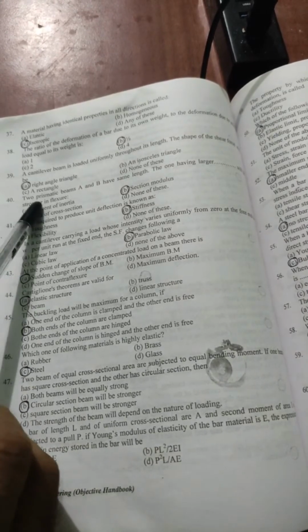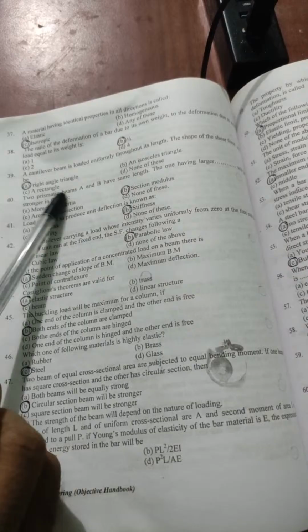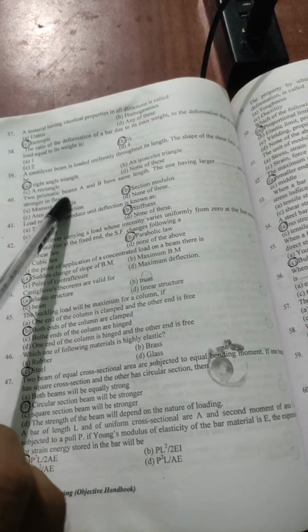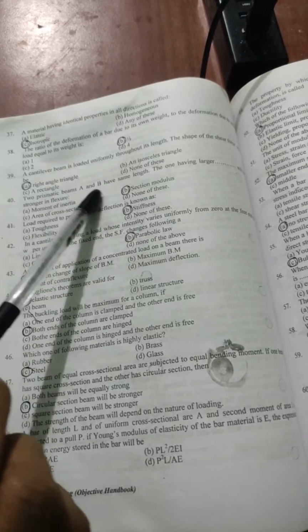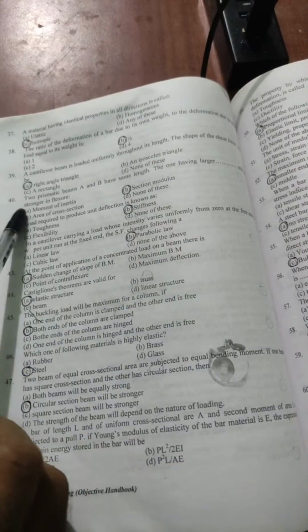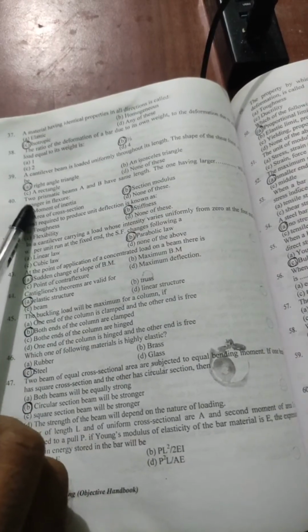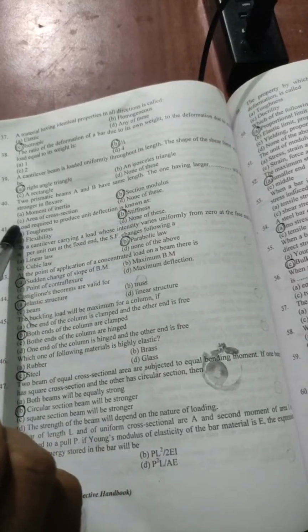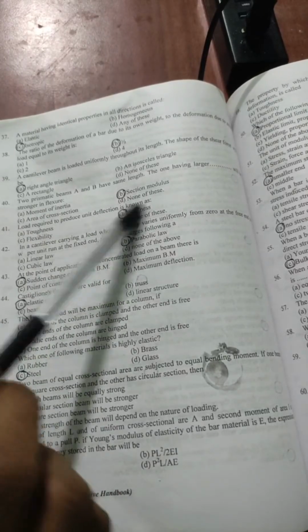Two prismatic beams A and B have same length. दुईटा prismatic beam छ त्यसको length same छ A र B को. The one having larger section modulus will be stronger in flexure: moment of inertia, section modulus, area of cross section, none of these.